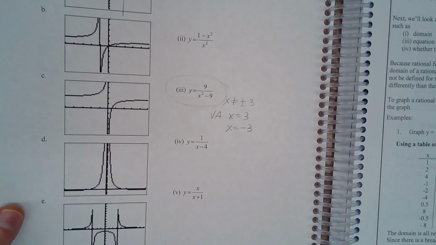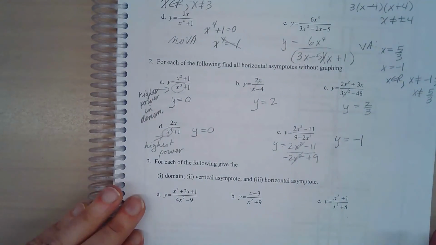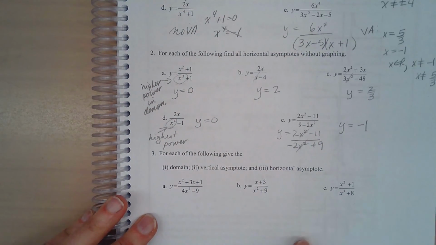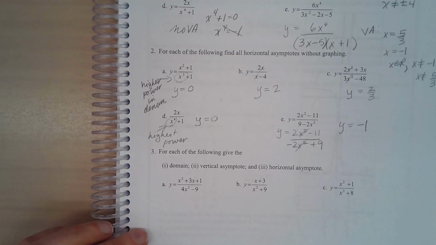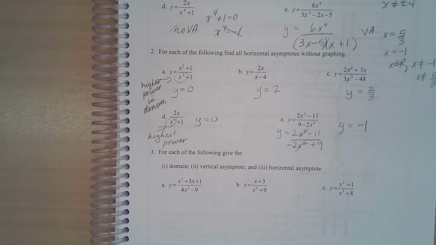We're going to move on to graphing on Monday. So finish this up. If you have any questions for me, let me know. I'm going to hand off this assignment for you. It's a bit of a cumulative review.